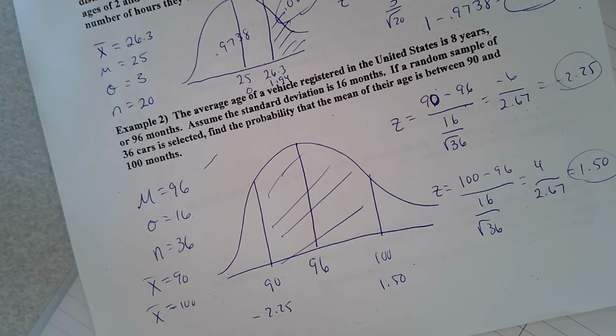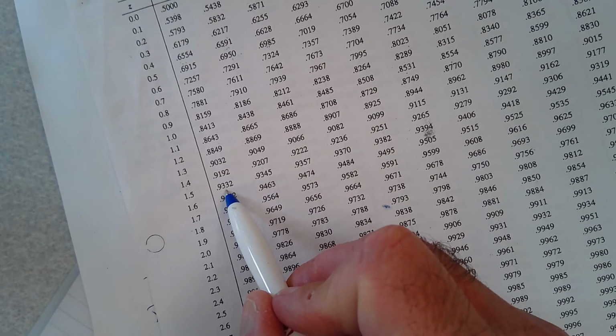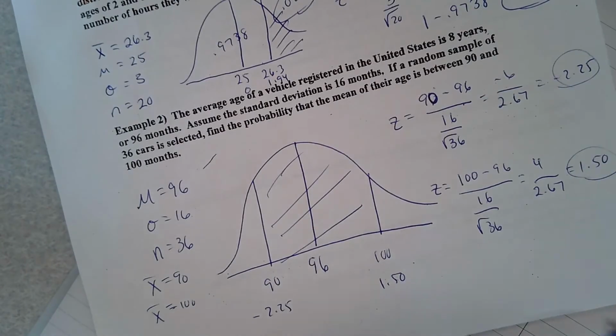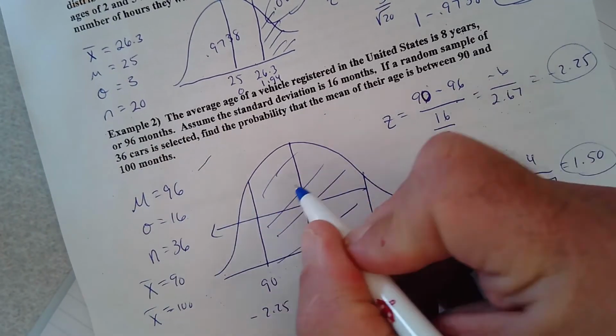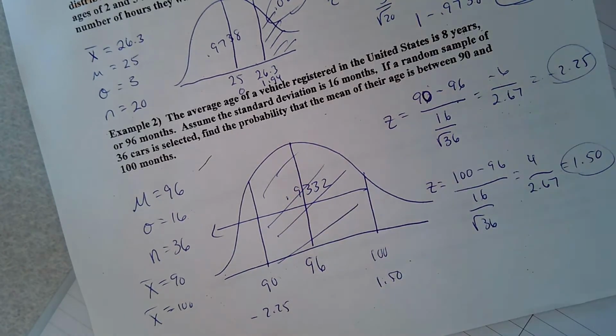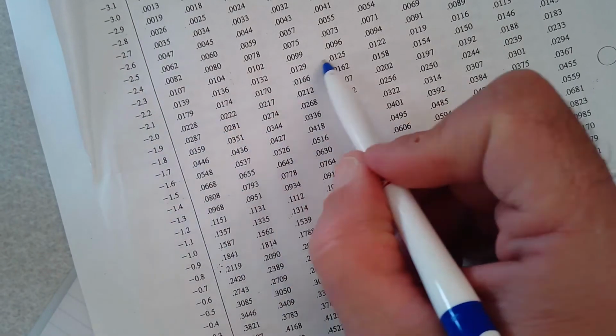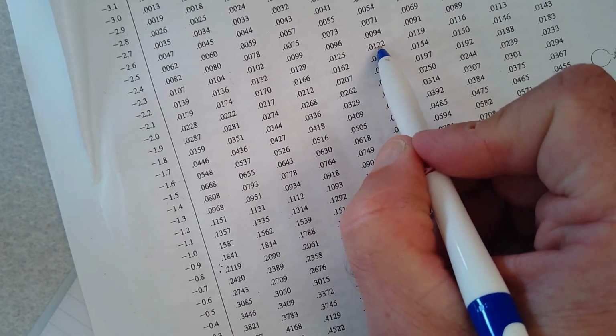So go to your handy dandy chart. 1.5 is an area of 0.9332, and again, that's the area to the left. Negative 2.25 on the other side is going to be 0.0122.